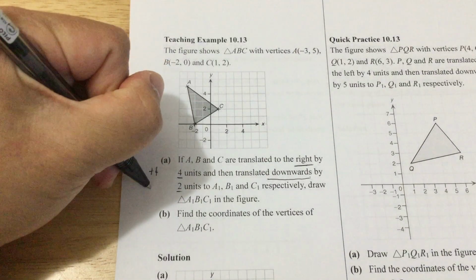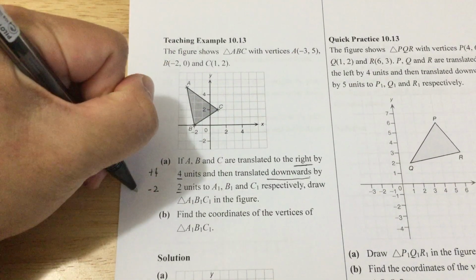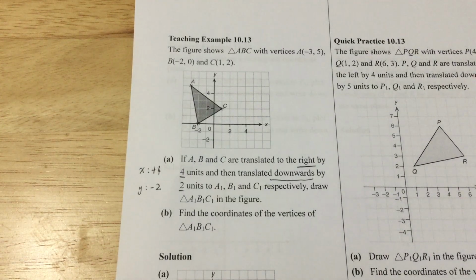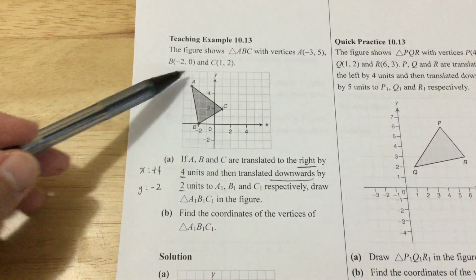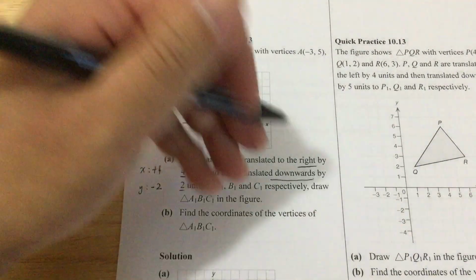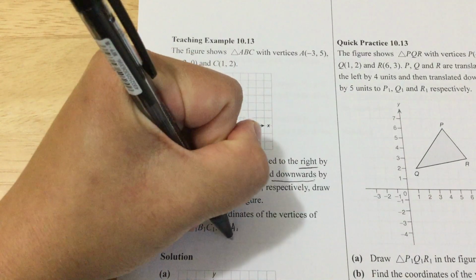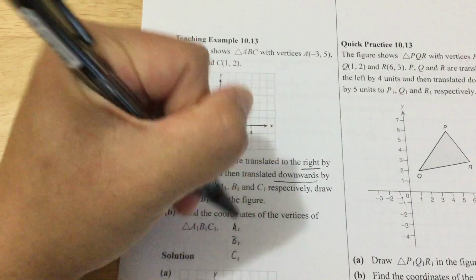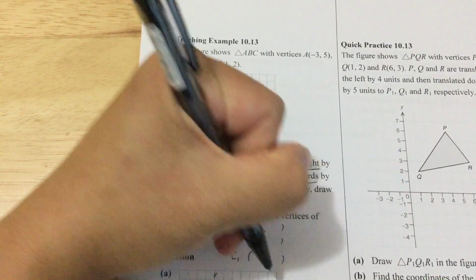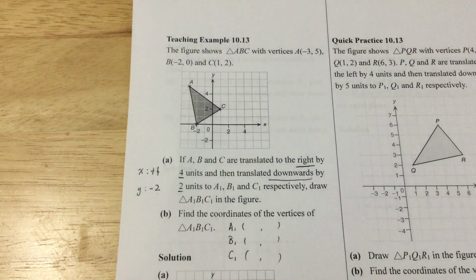That means you minus 2 for Y. Once again, we do not draw the figure first. This time, please write down all these 3 coordinates, A1, B1, and C1, before you draw the figure. I hope you can do it as soon as possible. So, I give you 15 seconds to write down the answer.